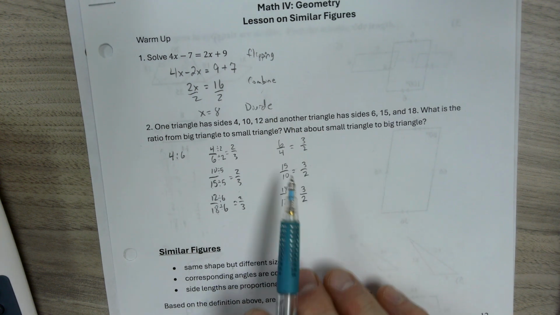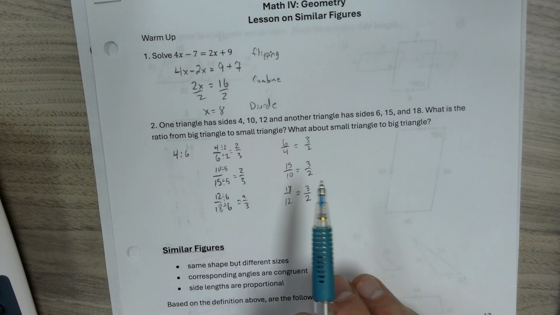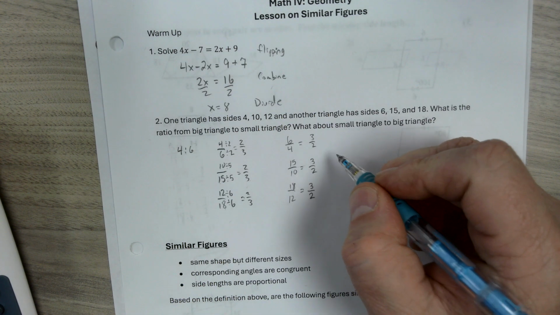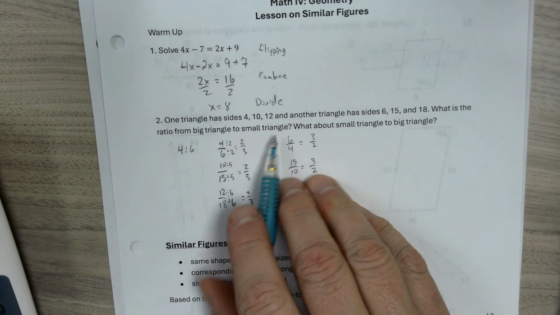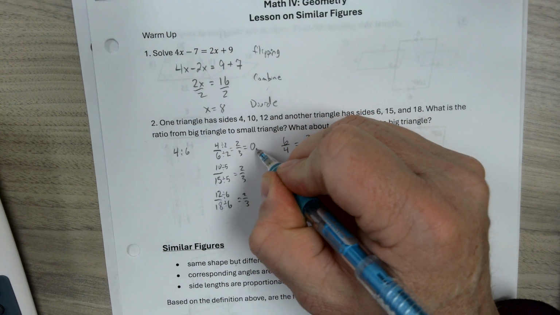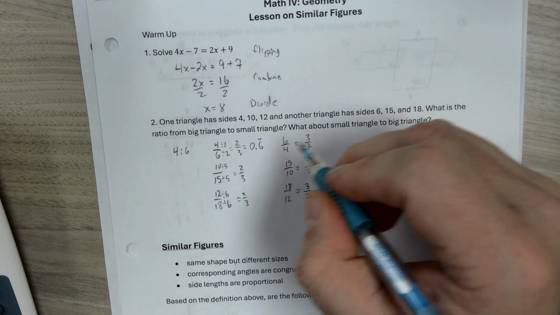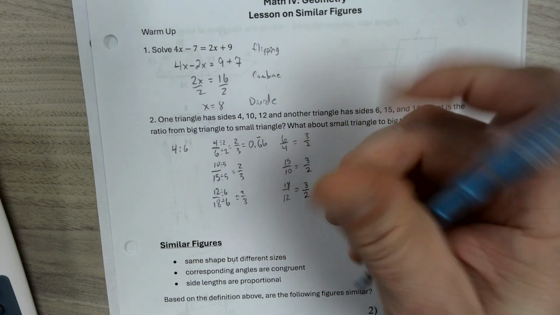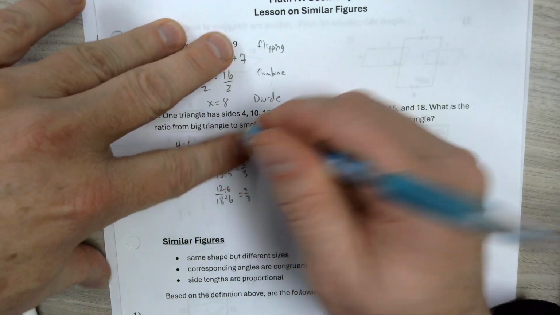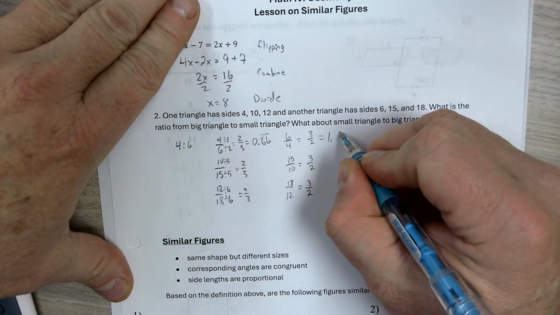And so the ratio that we're looking at, if you're going from big to small, I would use this, and I'm actually going to write these in a decimal form. This is actually 0.6 repeating. And actually I'm going to do 0.67 because this actually will make a little more sense if I use 2 decimals. And then this winds up being 1.5.